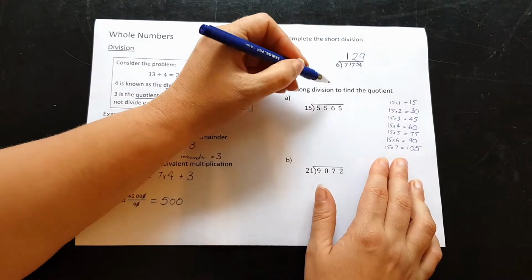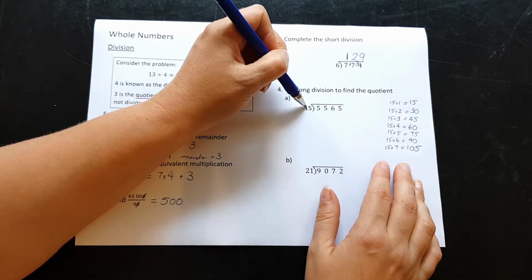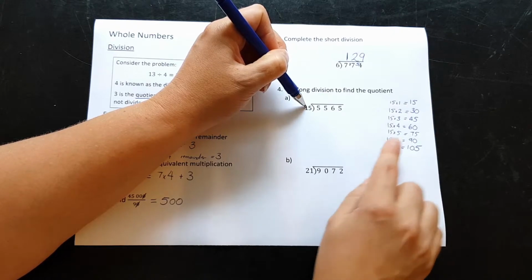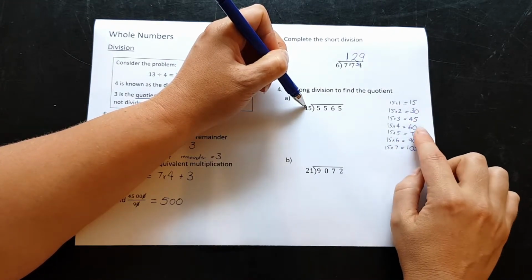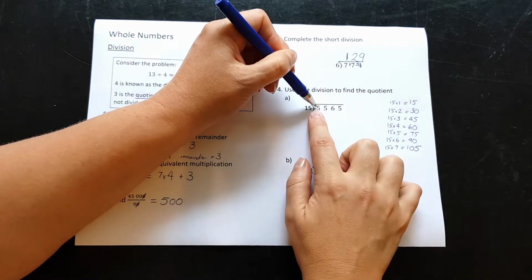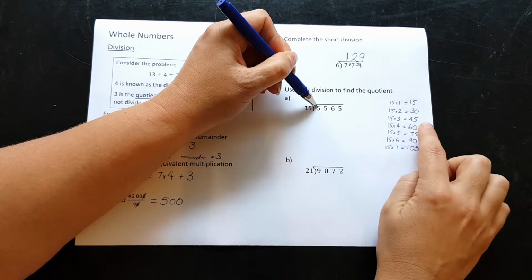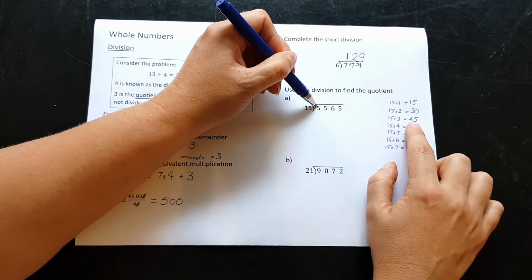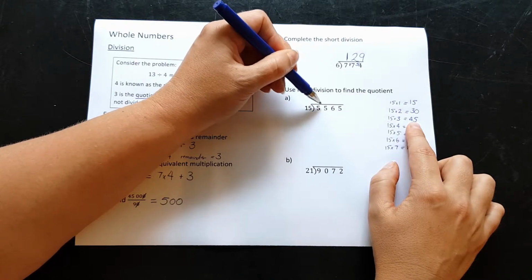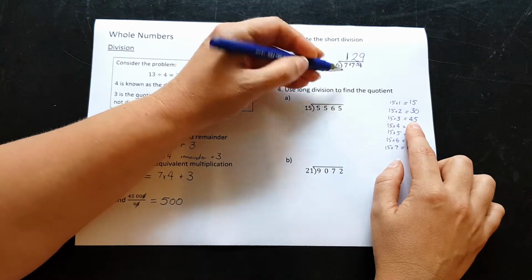So, looking at our question, 5,565 divided by 15. So what I want to do is look at my numbers up here and see which number is the biggest. Looking at my first two numbers here, I have 55. Which is the biggest number I can use without going over? So 60 is too big, so 45. 15 times 3 is 45. So 55 can be divided by 15 3 times.